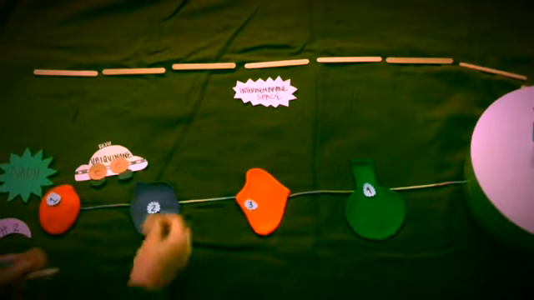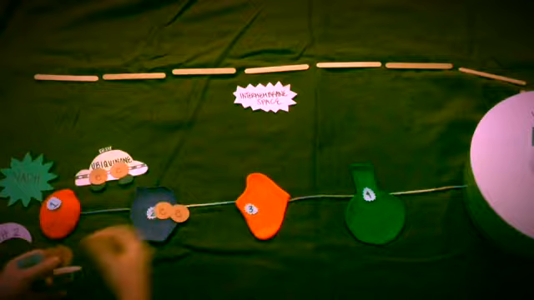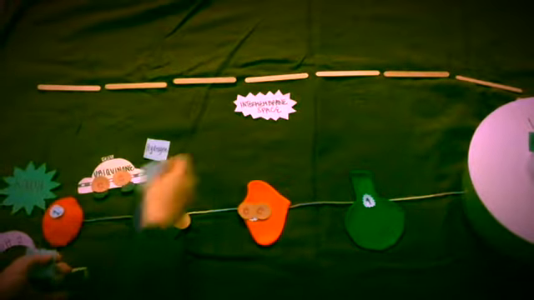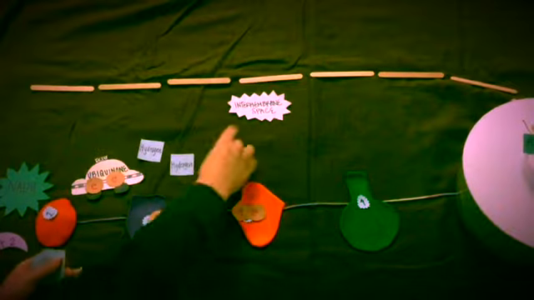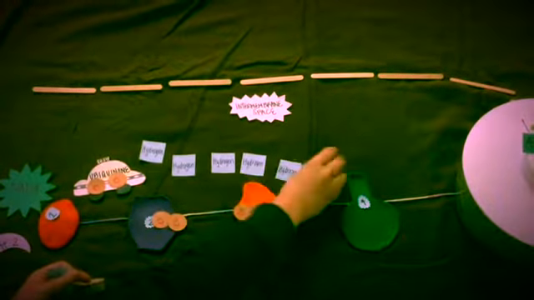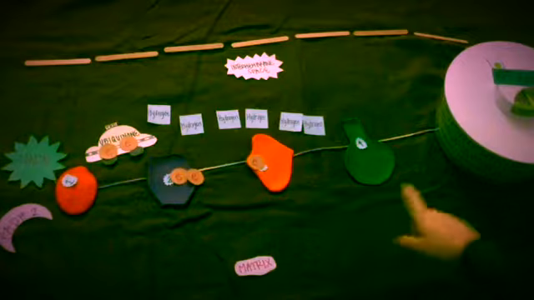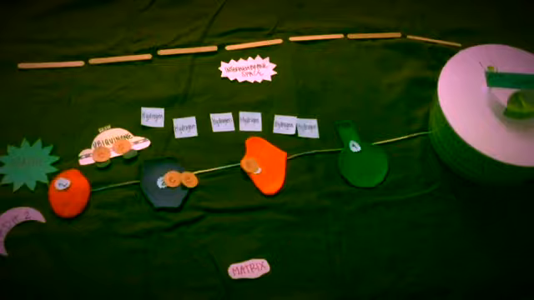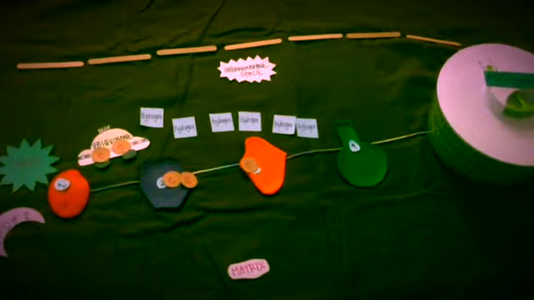But these electrons are moving down the chain, and each electron is going to start pumping out these hydrogen into the intermembrane space. 2 hydrogen to be exact. The pumping of these hydrogen through a selectively permeable membrane is also known as chemiosmosis.